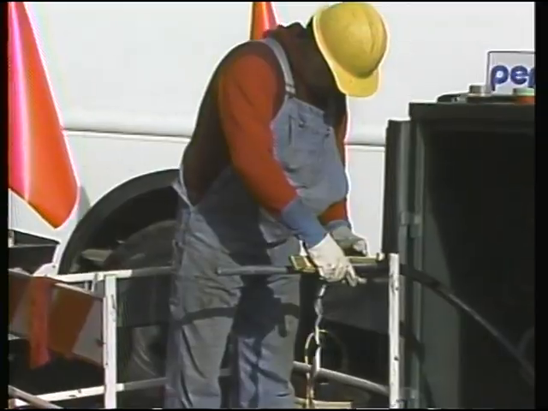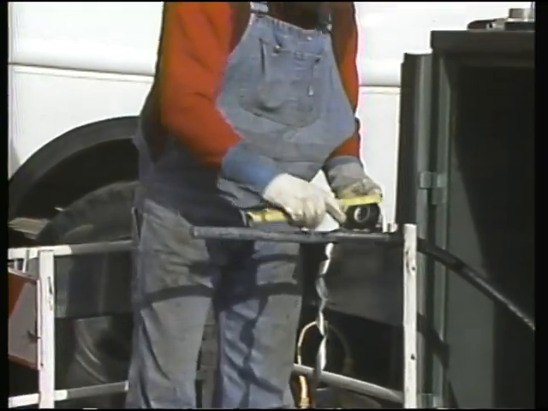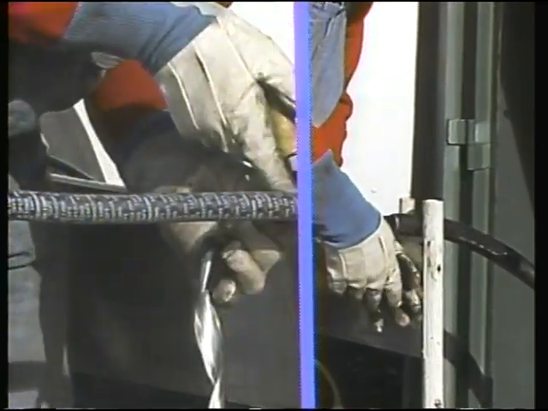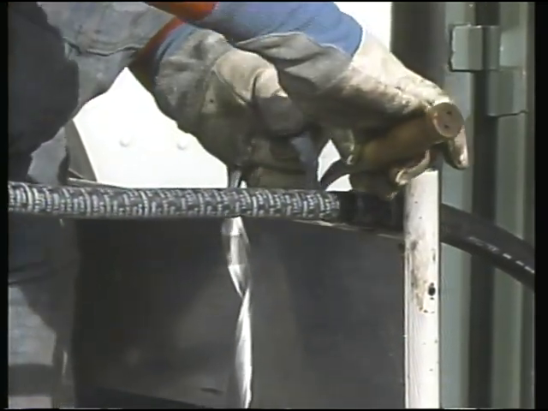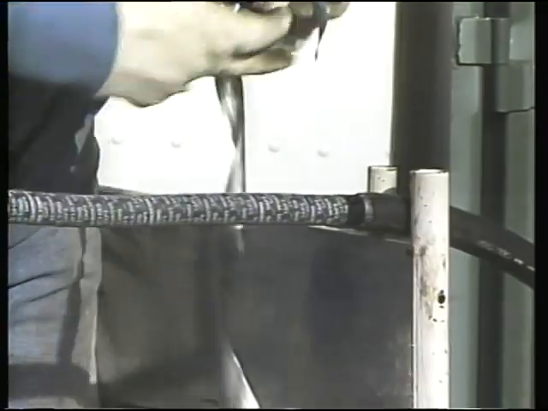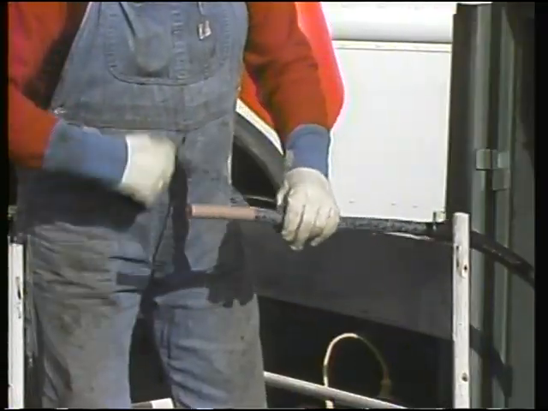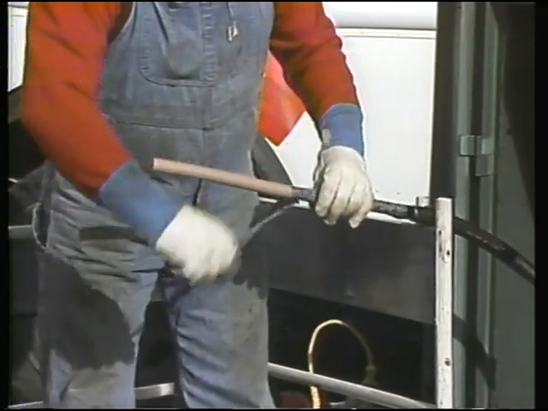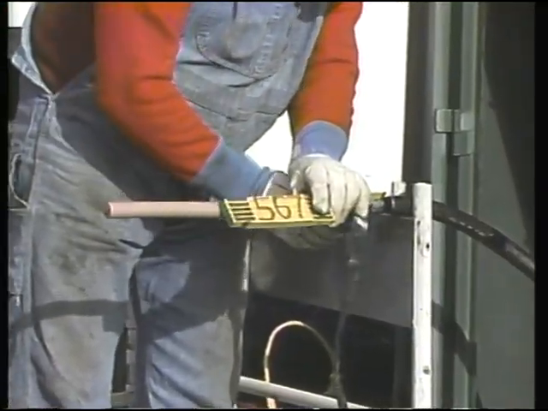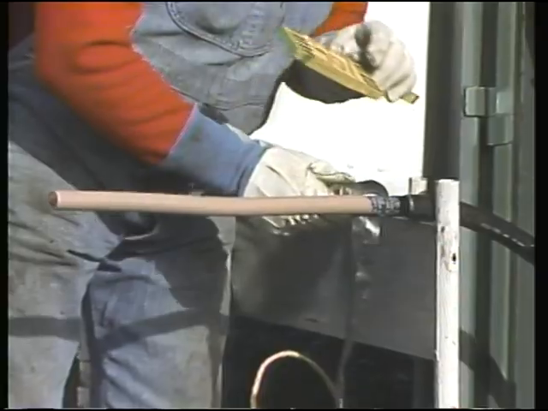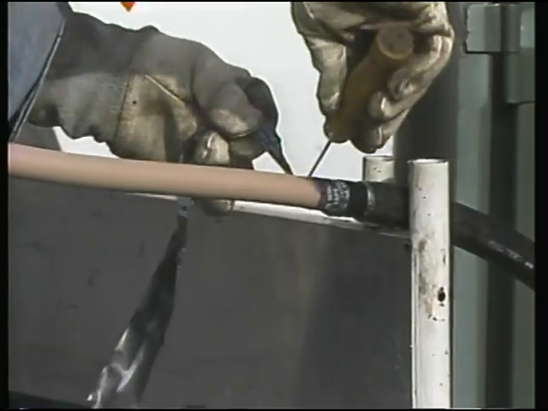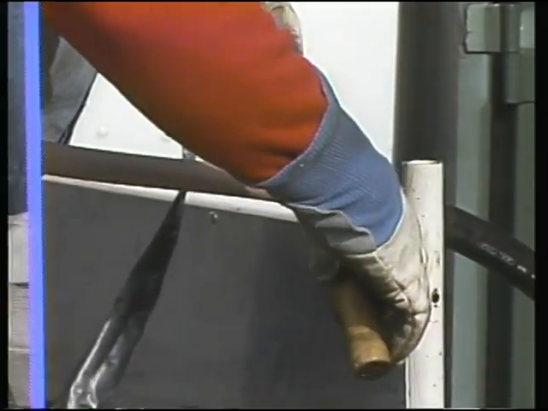The next step is removing the metallic shield layer. The proper distance is measured and marked with tape. Then the metallic shield is cut at the tape mark and removed. The next layer to be removed is the semiconductive insulation shield. Again, a ruler is used to measure where the insulation shield will be cut. Removing the insulation shield exposes the insulation layer, which will be removed next.